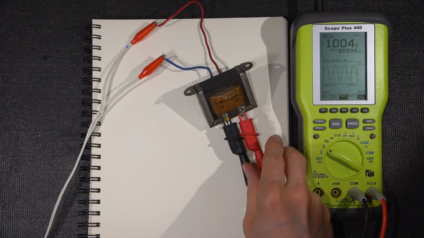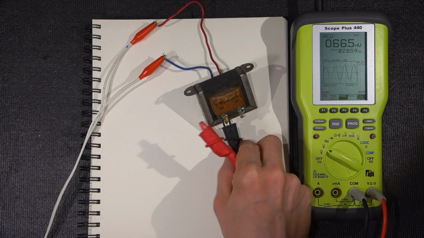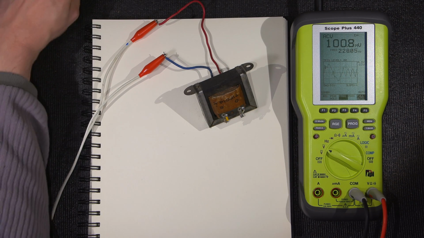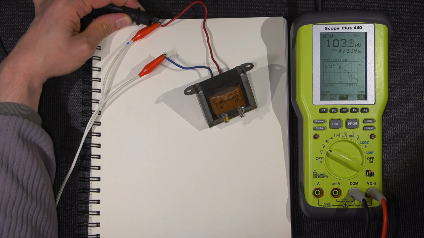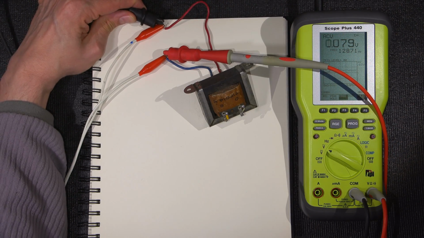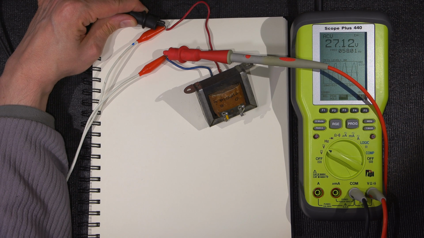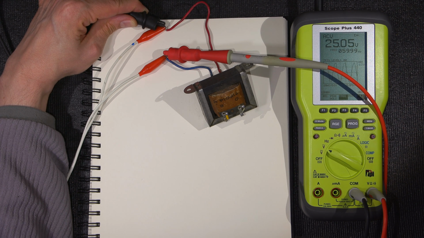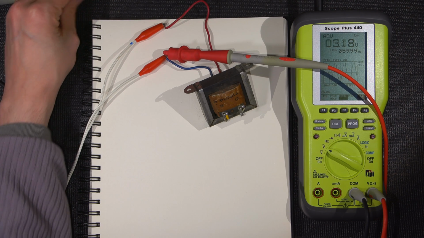voltage on this side. So I'll remove this and carefully attach this to this side here and this side right here. I don't think that's attached. Hold that right there. Well, that's a nice turns ratio. That's pretty accurate. So we'll say 25 volts. So 25 volts for 1 volt.